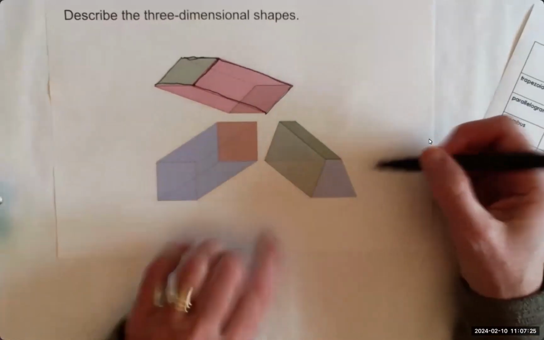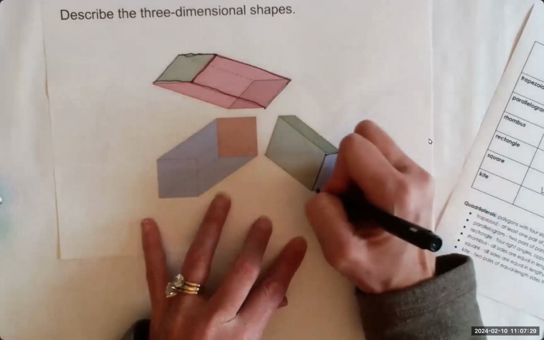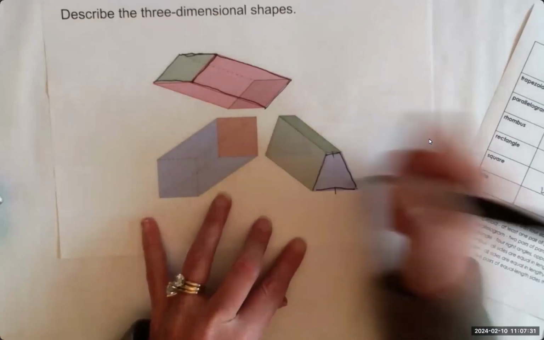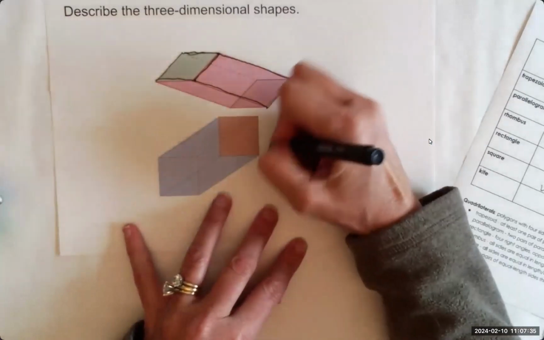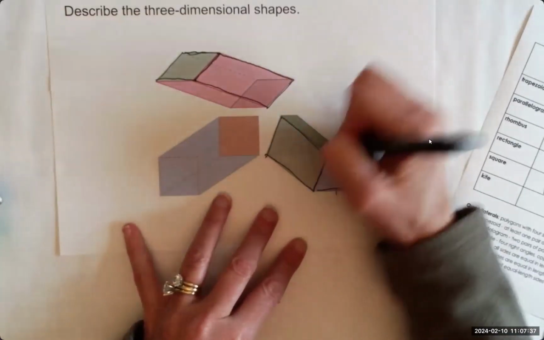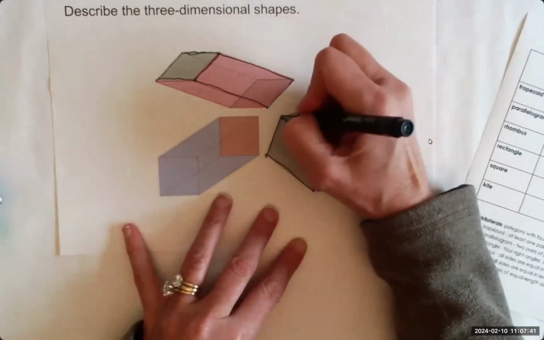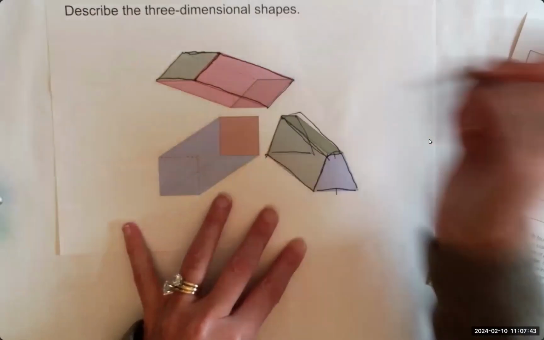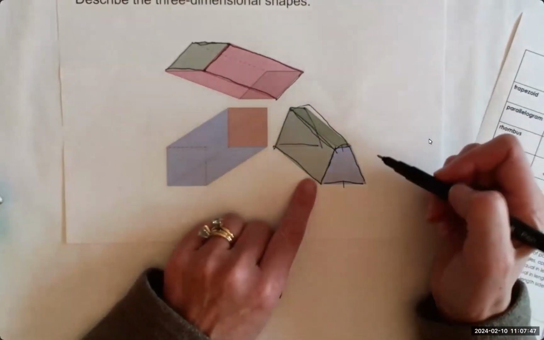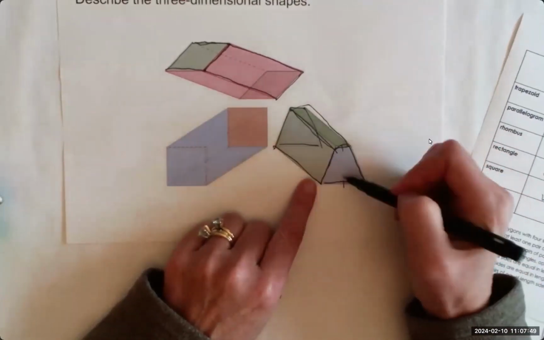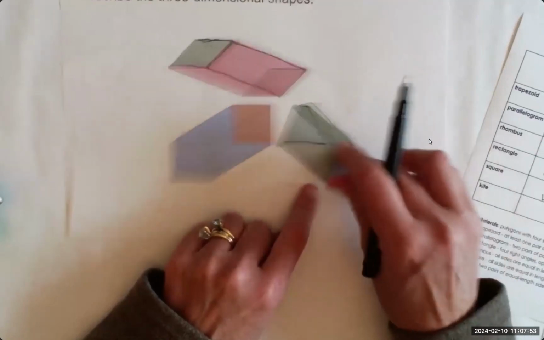This prism here has a face of a trapezoid, has at least one pair of parallel sides here. The other faces I see here are rectangles. This is a real skinny rectangle up here. And then the trapezoid again is back here in the back, okay? So being able to describe this prism as having two trapezoid bases and the other faces are different sized rectangles.